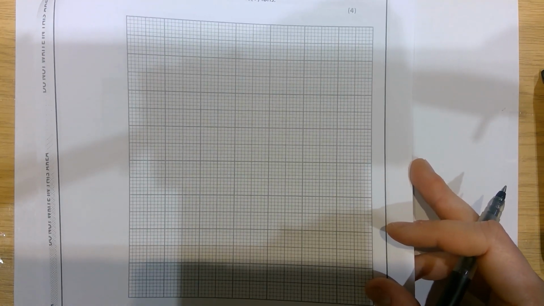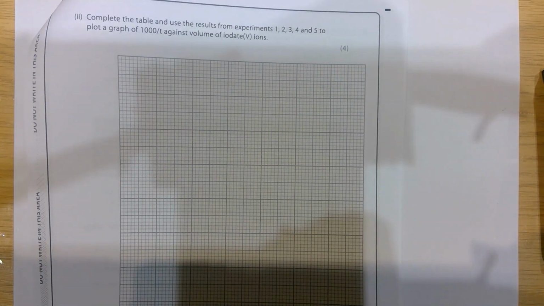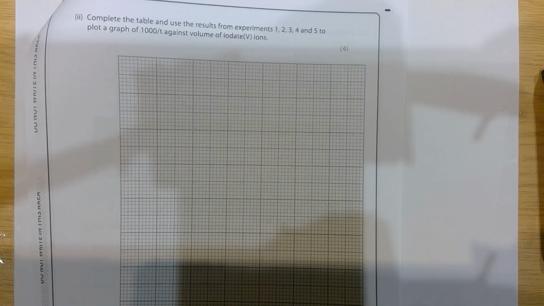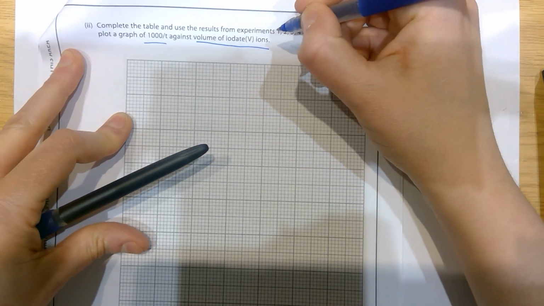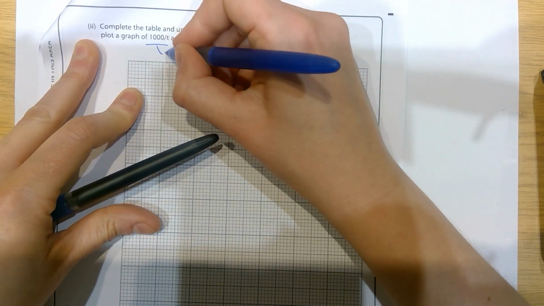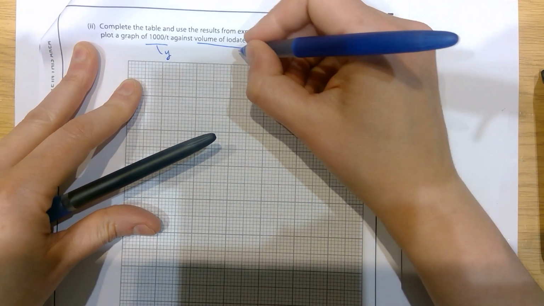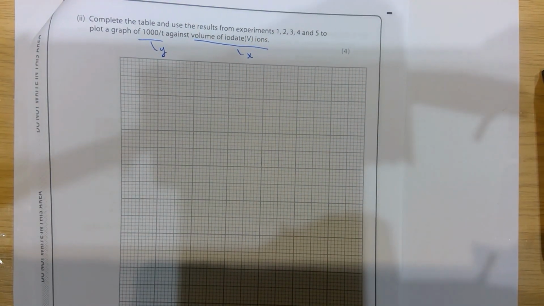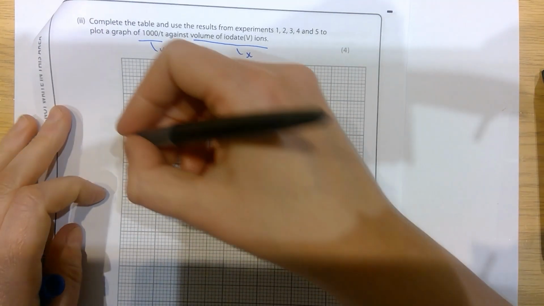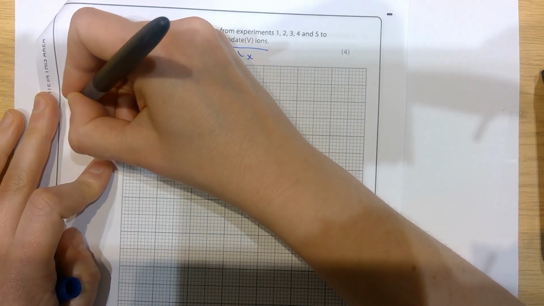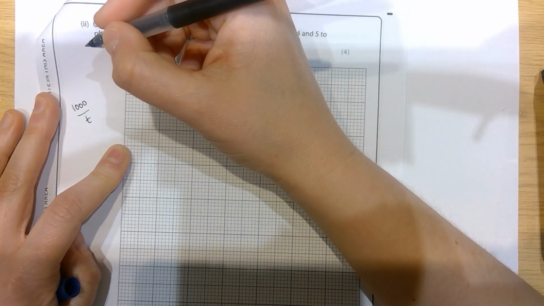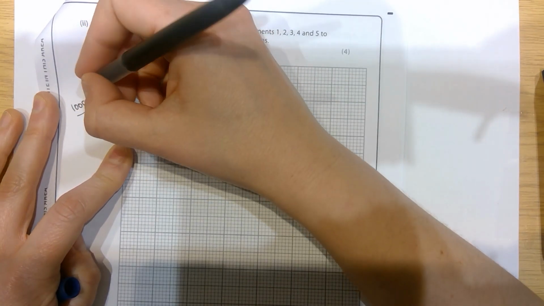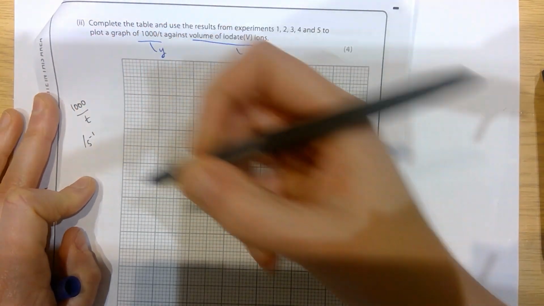Now again, plotting a graph should be really, really easy marks, but just read it carefully. So plot a graph of 1000 over T against volume of iodate 5 ions. When it's written this way around, you always write the Y first, so it's the Y against X. So that means we have got on the Y-axis the 1000 over T, which is proportional to the rate. So let's label our axis already. So we've got 1000 over T, and then we should have the units as well, because you always include units, so that's in seconds to -1.